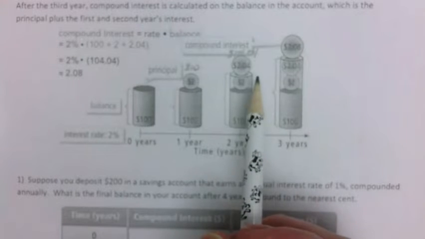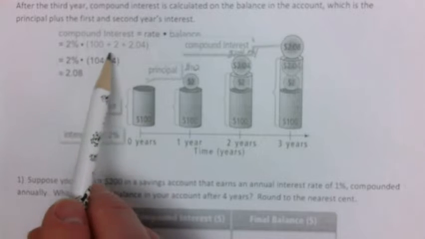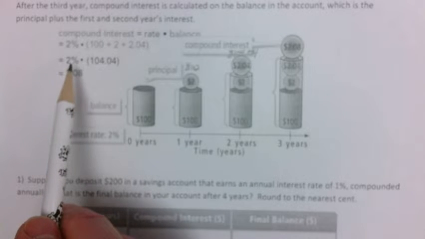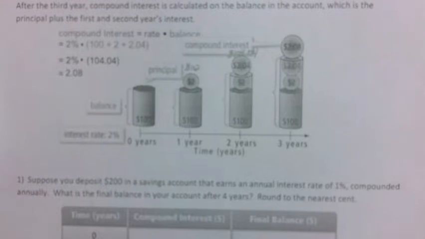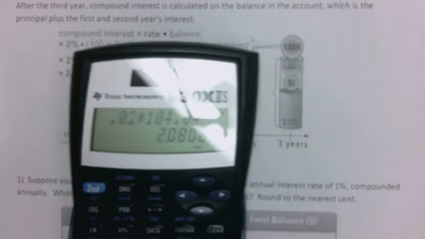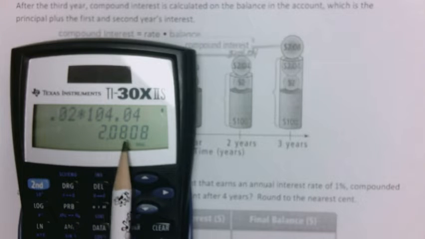To calculate the new amount of interest for the third year, again, I'm going to take my previous balance, which was $104.04, and find 2% of that. If I punch into my calculator 2/100, which is 2%, times 104 and 4 cents, notice that I get this number here, 2.0808.